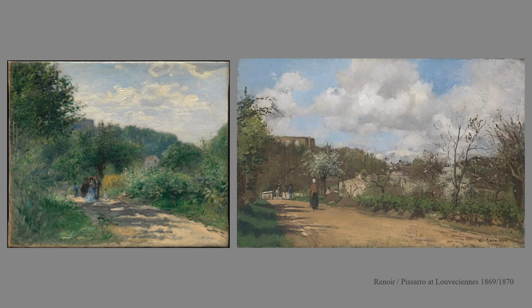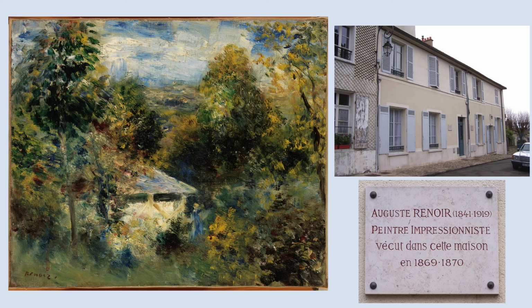Along this same road, going in the same direction, Renoir and Pissarro would make their way home. Renoir turning to the right before the aqueduct, Pissarro turning to the left.